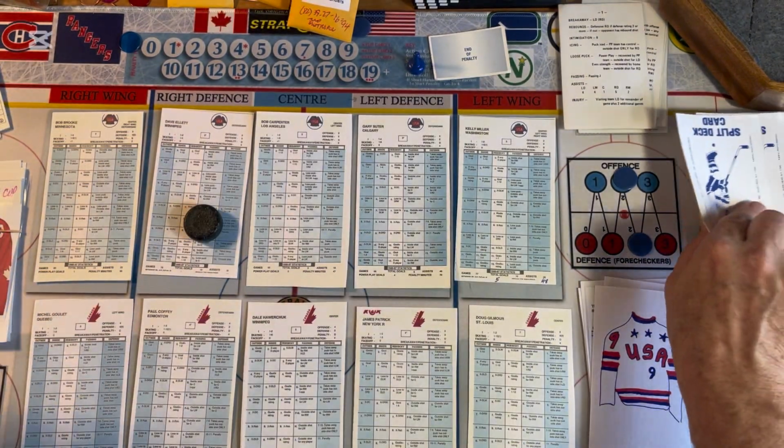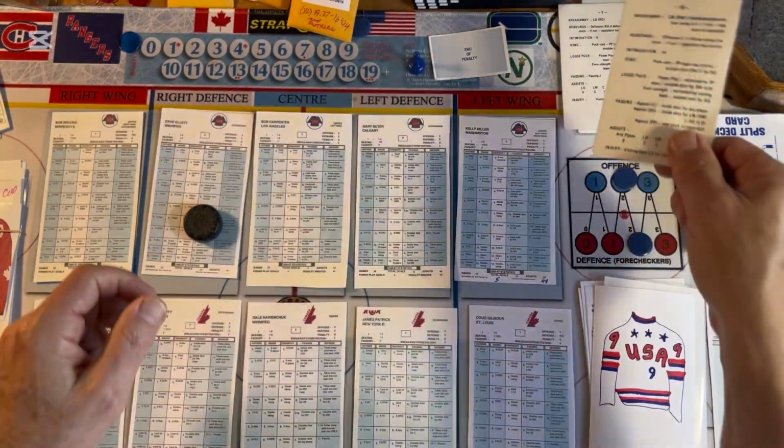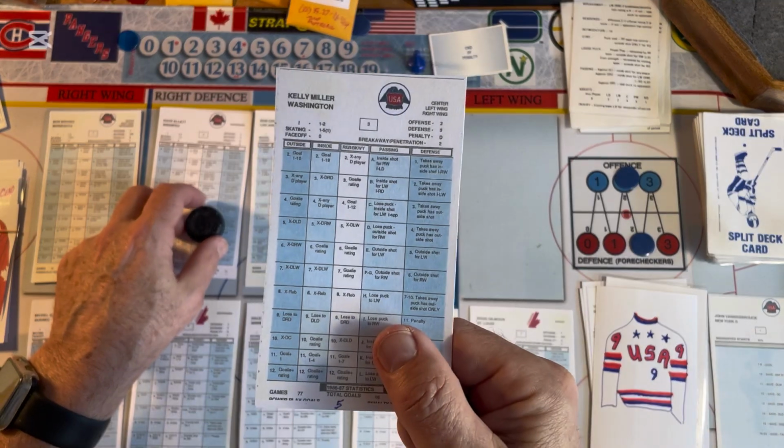Possible breakaway for the U.S. Here we come, left winger if he is a 4, and Kelly Miller is only a 2.